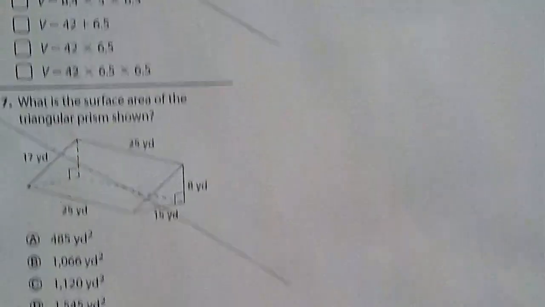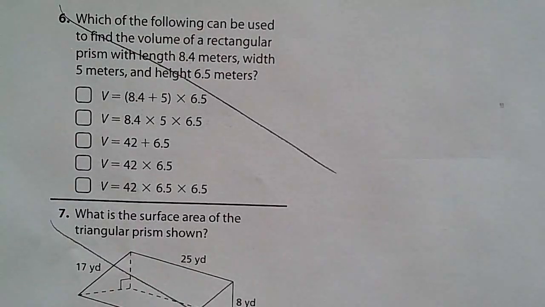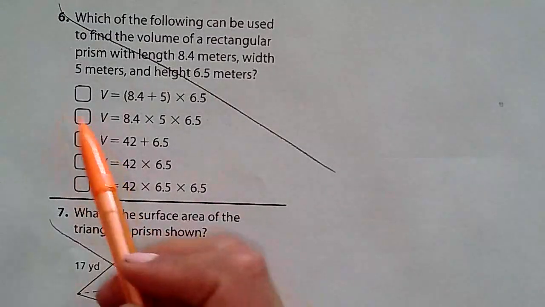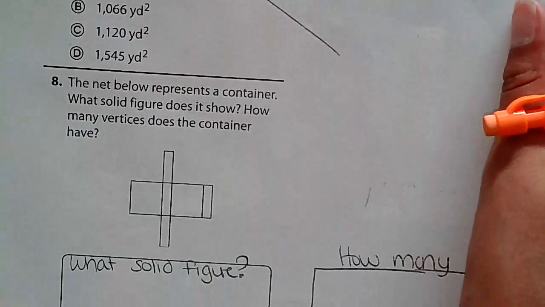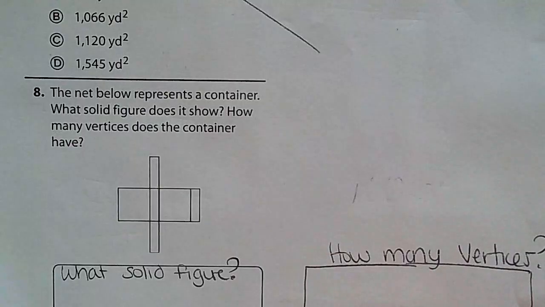Number 6 and number 7. We didn't get to this in this topic, so I'm not going to have you do that. On your test, I think your copy, I did give you the answers. Yeah, this is a study guide. On your test, I gave you the answers so you can plug it in Savvas. So 6 and 7, we are not going to do. Number 8, we are doing. That is 7-5 of your topic. So number 8.